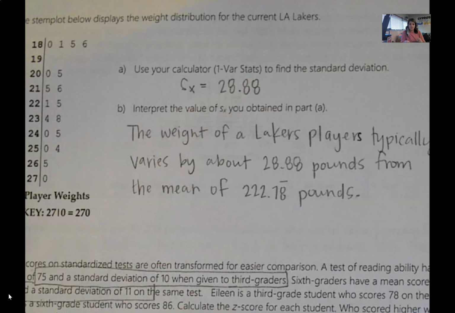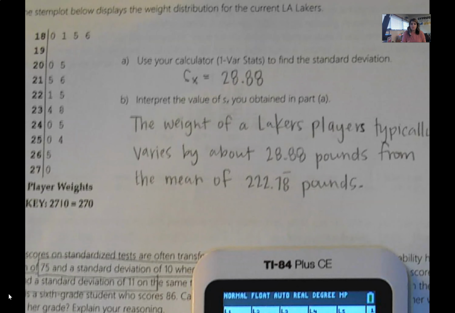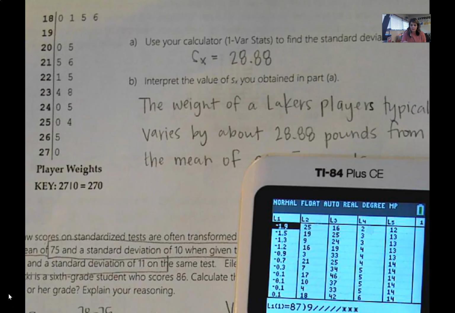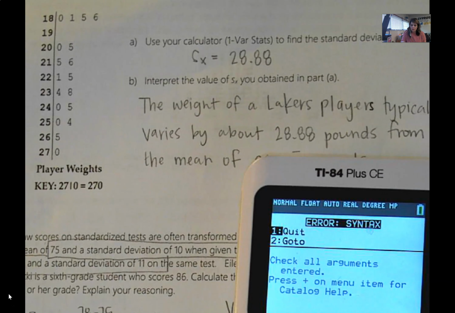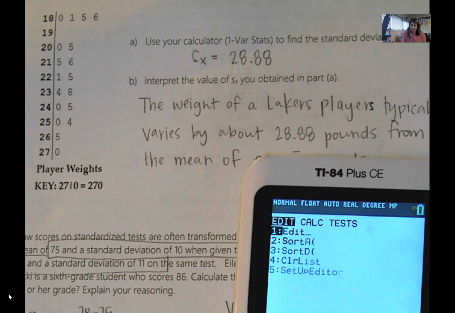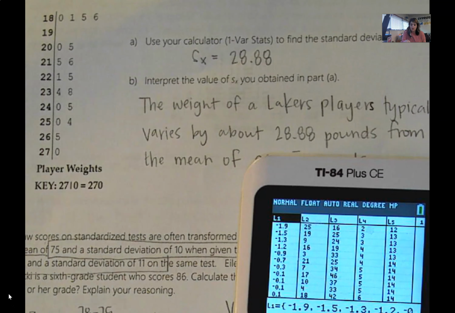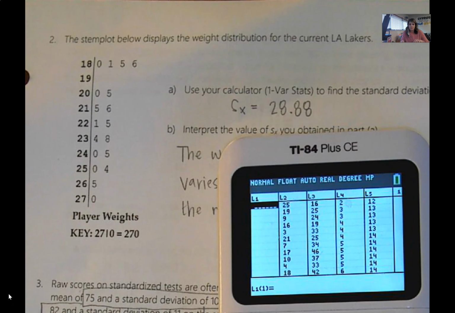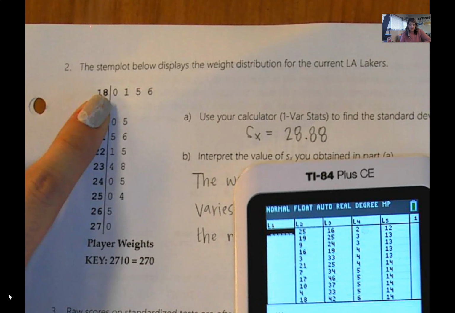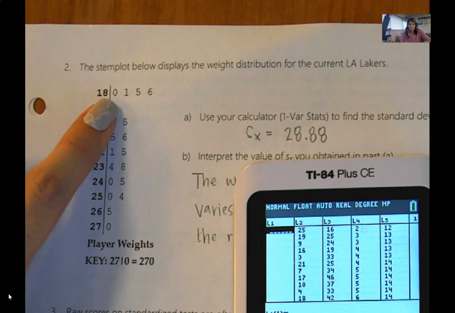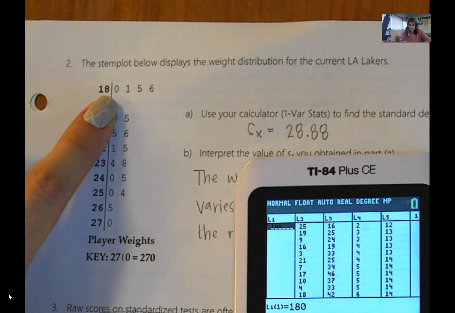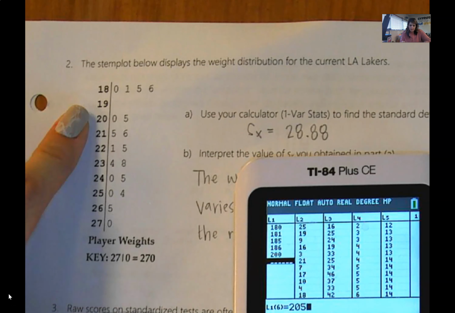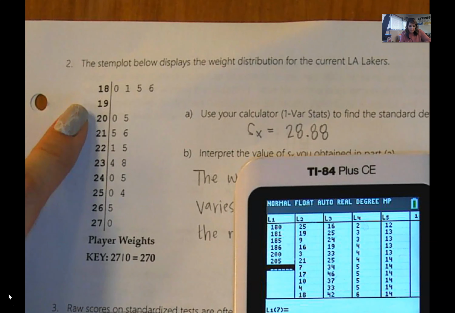So remember to do this. You go to your list. You would enter in. So remember, if you want to clear out a list like I need to, you're going to go up to the list name and you're going to hit clear, not delete. Then you're going to enter in the data using the key below. So 18 bar 0 is going to be 180, 181, 185, 186, so on until you have, I think it's all 18 players.